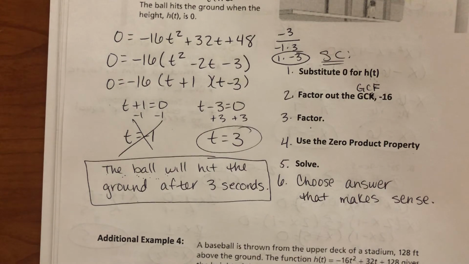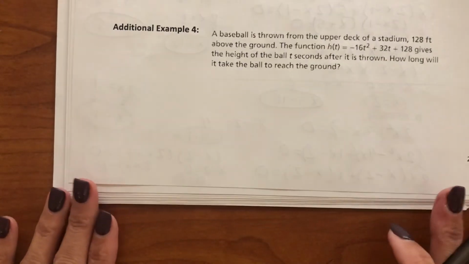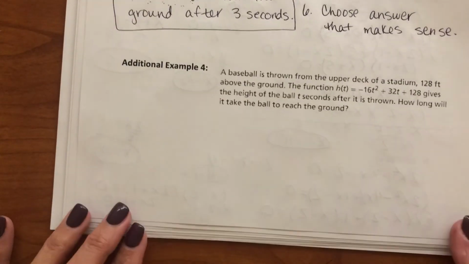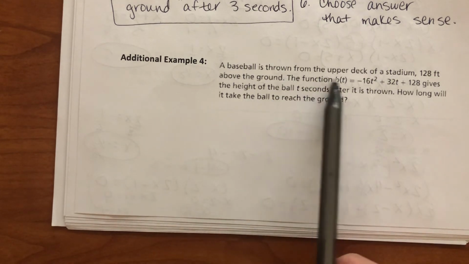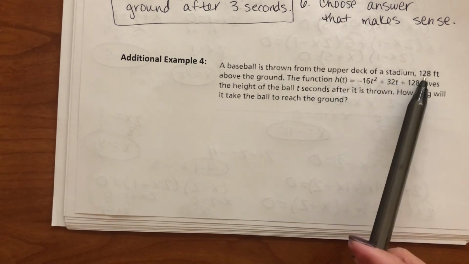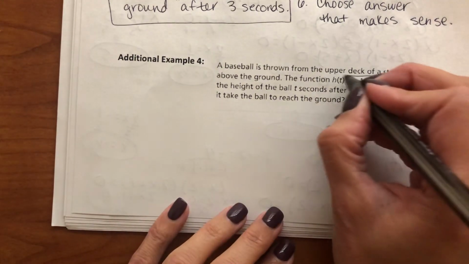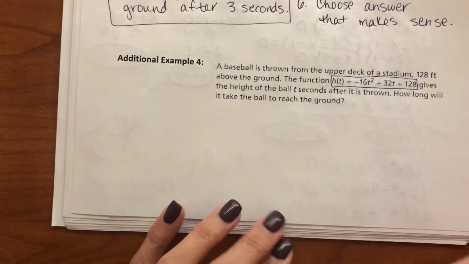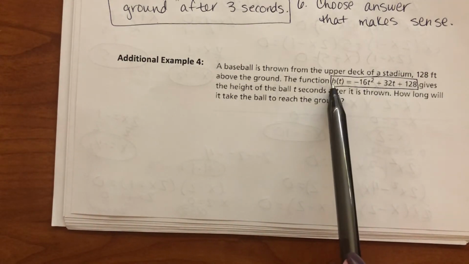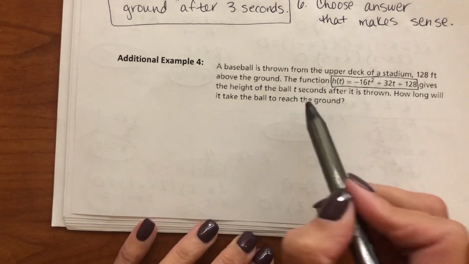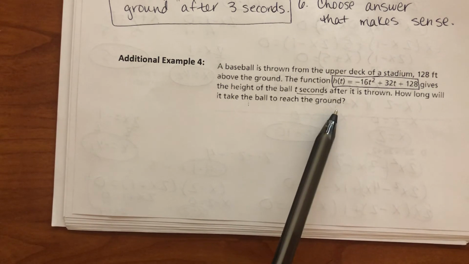All right. Okay, here's another example. Same kind of problem. Pause the video, try it on your own there. All right, now we're talking about a baseball thrown from the upper deck of a stadium, 128 feet above the ground. Here is the equation of the parabola this ball is making. And it gives a height. Height is the h, t is the time in seconds. How long will it take the ball to reach the ground?